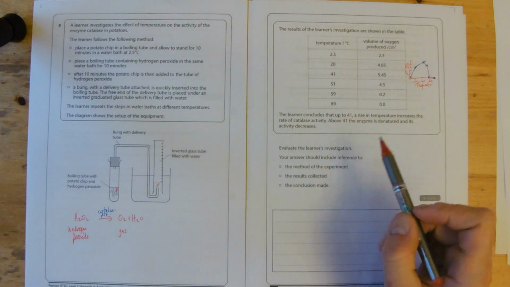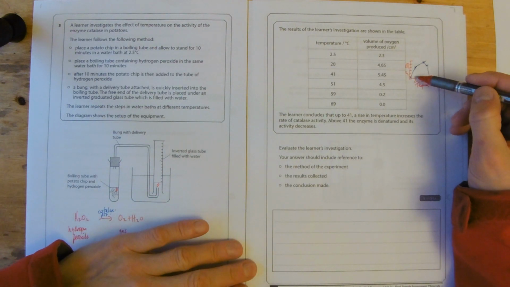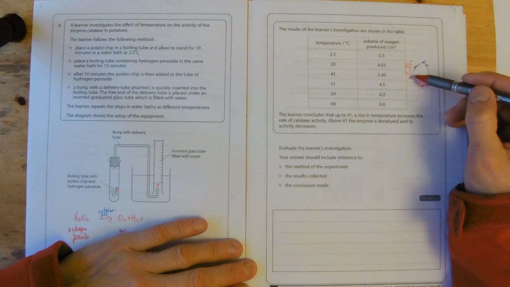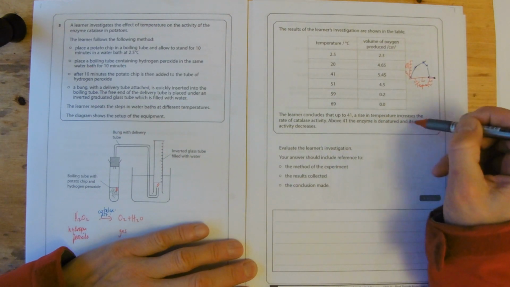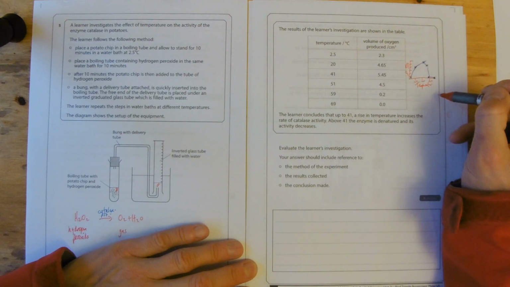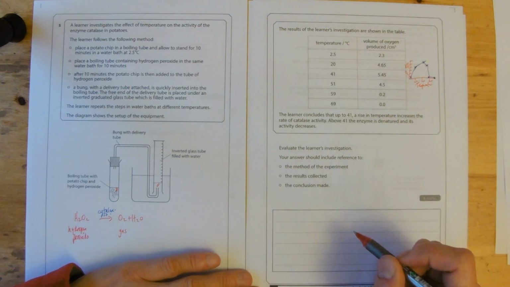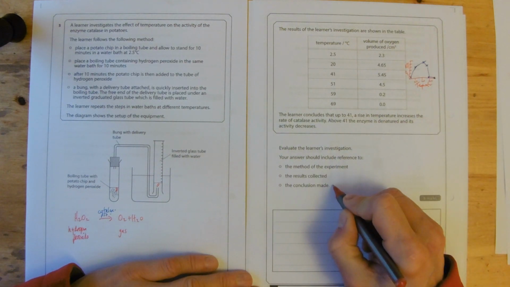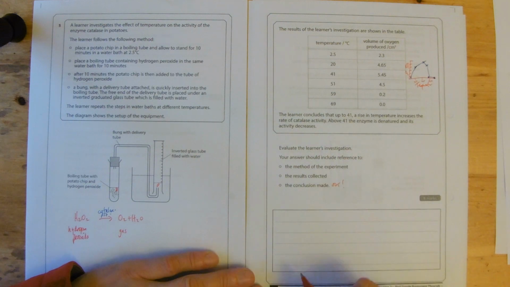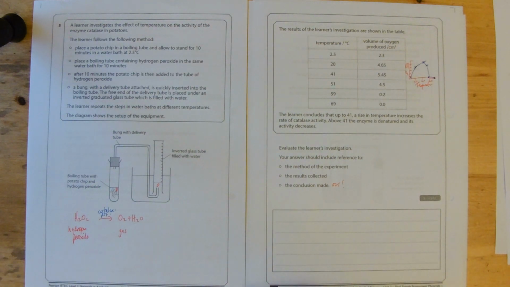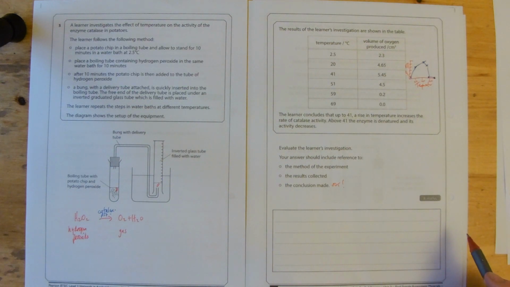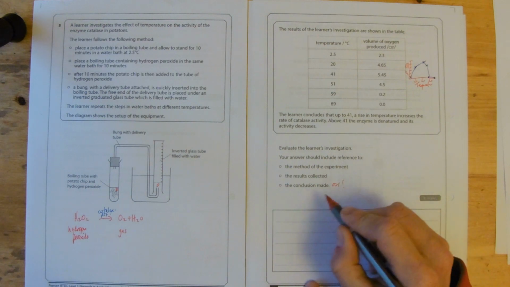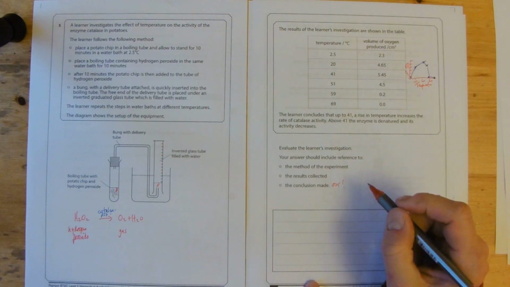And so the learner has concluded that up to 41, the rise in temperature increases the rate of catalase activity. That sounds good. And above 41, the enzyme is denatured and its activity decreases. So the conclusion made, it's okay. You can't argue with that. The criticisms we're going to make are how you make that even better. So the data does support the conclusion.